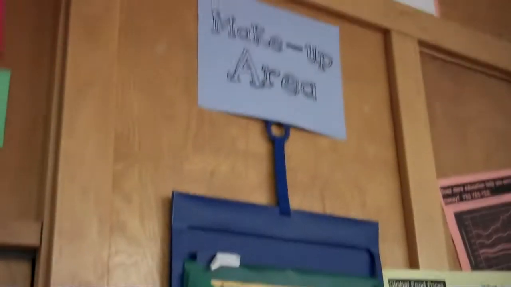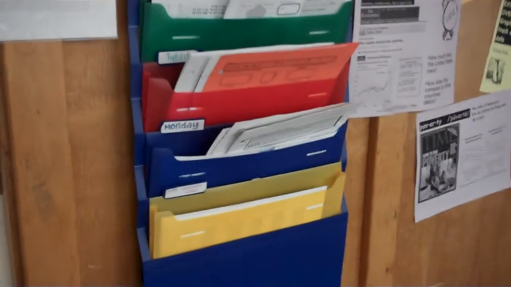This is our makeup area. This is where students can go if they need to pick up work or if there's any extra handouts. They are here, and it's all organized according to the day. And also students write down in their binder their homework for every single day. So if they need any more of these homework logs, they are here.